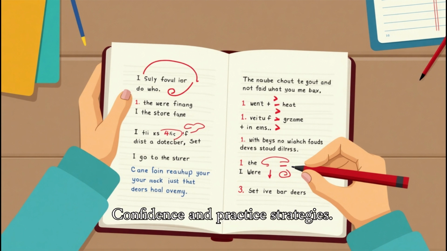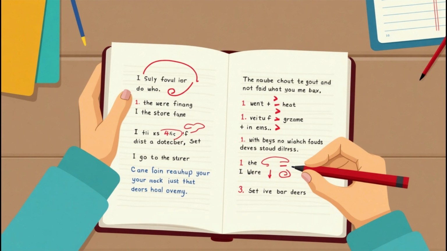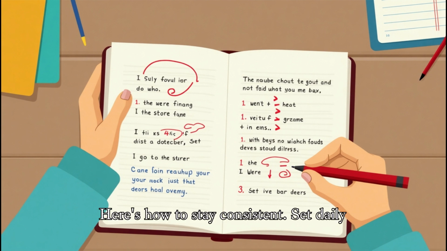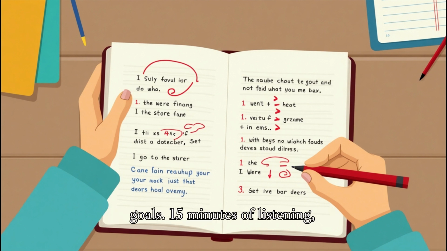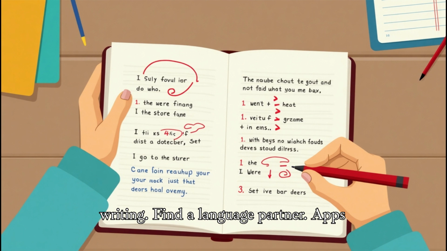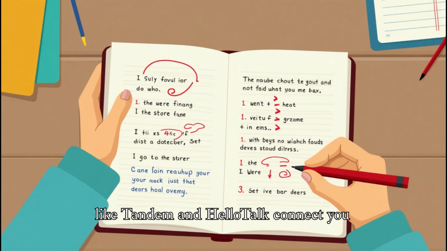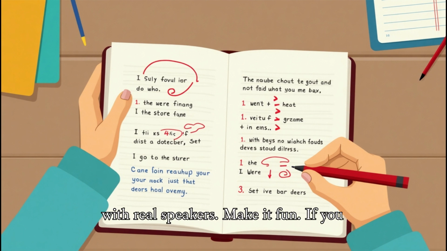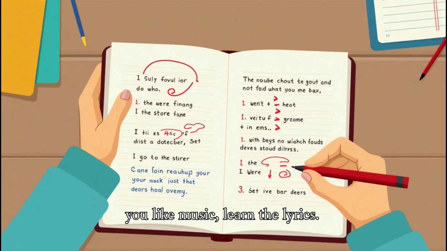Confidence and practice strategies. Finally, the biggest mistake of all: not practicing enough. Here's how to stay consistent. Set daily goals. 15 minutes of listening, 15 minutes of speaking, and 15 minutes of writing. Find a language partner. Apps like Tandem and HelloTalk connect you with real speakers. Make it fun. If you love movies, watch them in English. If you like music, learn the lyrics.